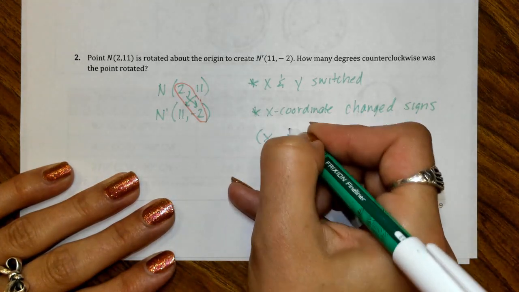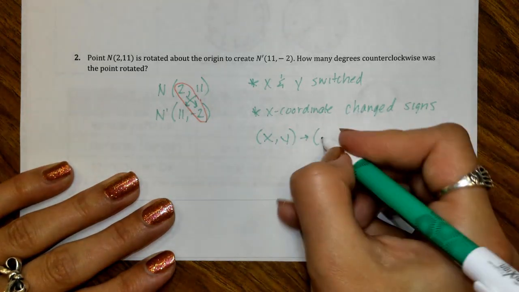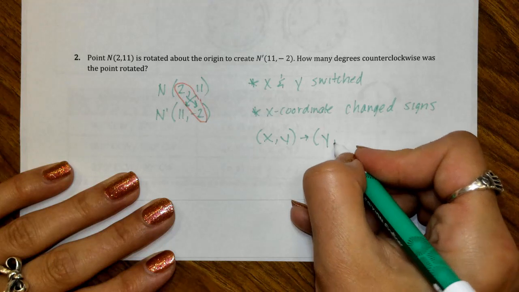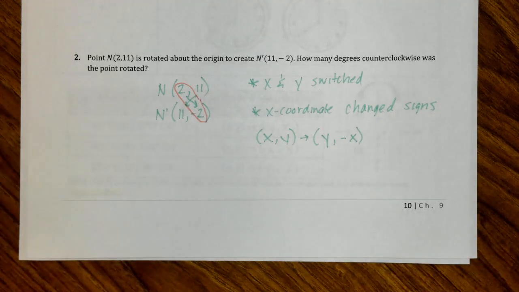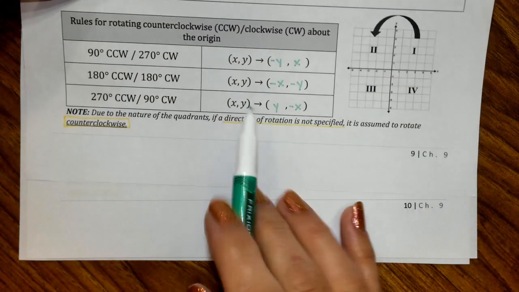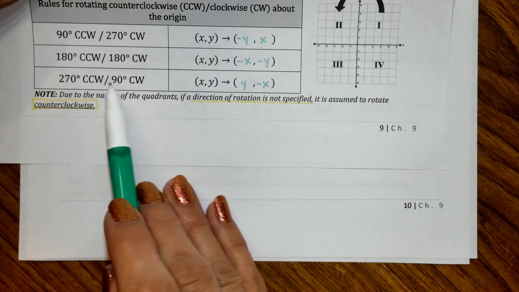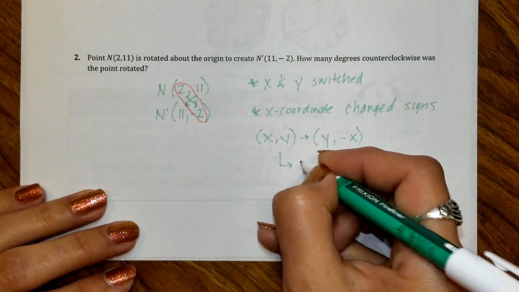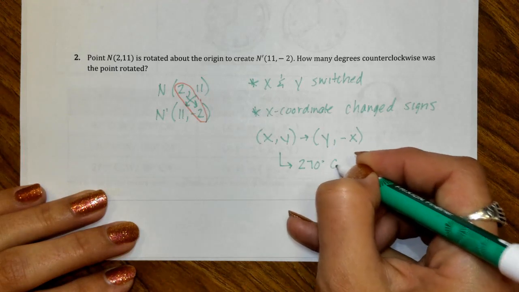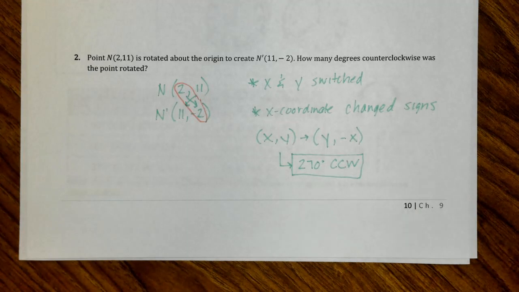giving us y, x was created as your x changed, so your y is in your x spot and your x becomes a -x in the rule. And if we look at our rules, whether it's up top or whether it's on the previous page, we're going to see that y, -x is right here at 270 degrees counterclockwise. CCW, or honestly, like we discussed on the last page, if you don't put CCW, it's automatically counterclockwise.